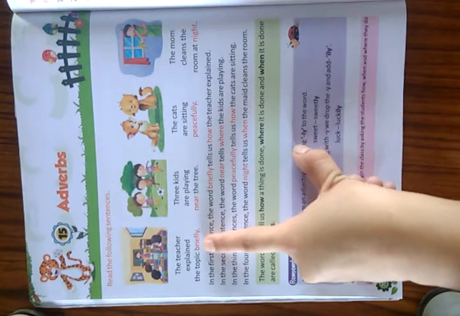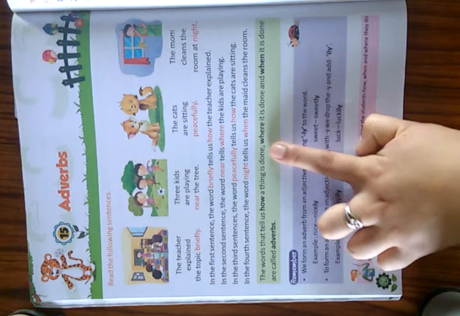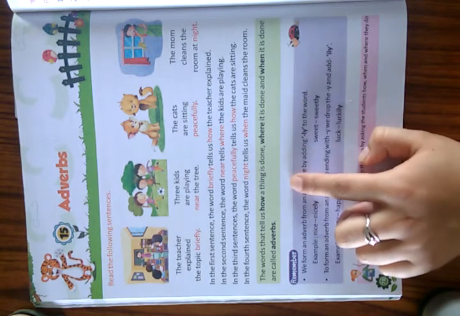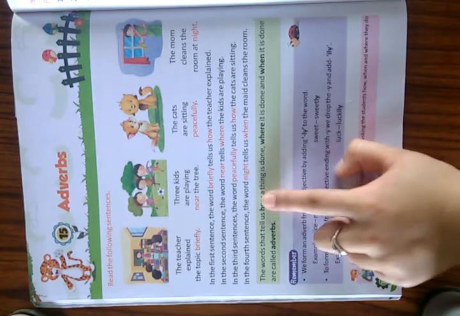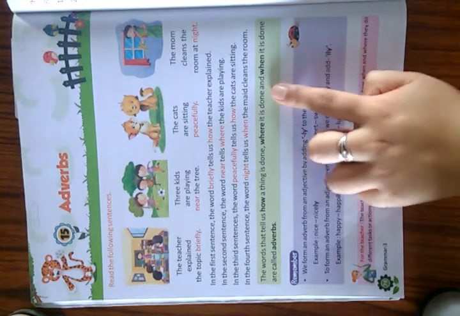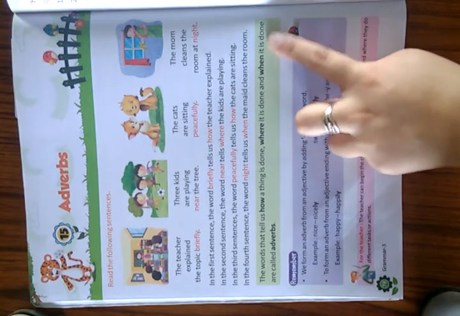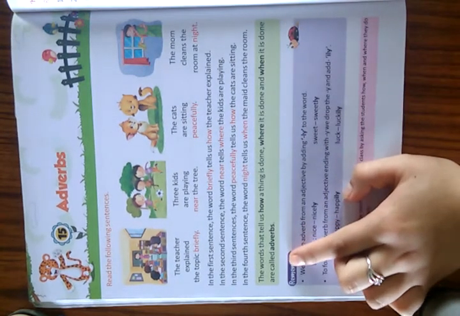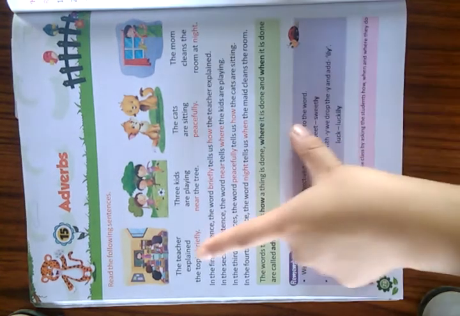So I told you, how means briefly, how the teacher explained briefly. Whenever a word tells us how a thing is done, how I am doing the work, and where it is done, the place where the work is being done, and when it is done, kab ho raha hai, when is the work being done. So this is how, where, and when. So here are the answers.